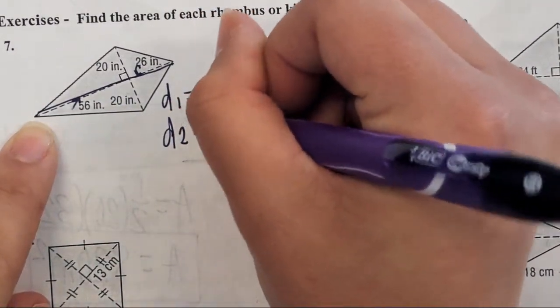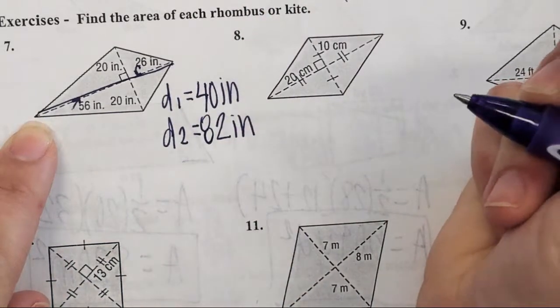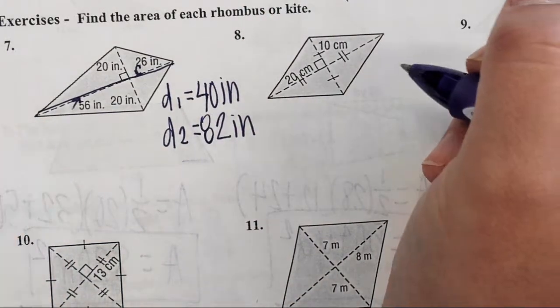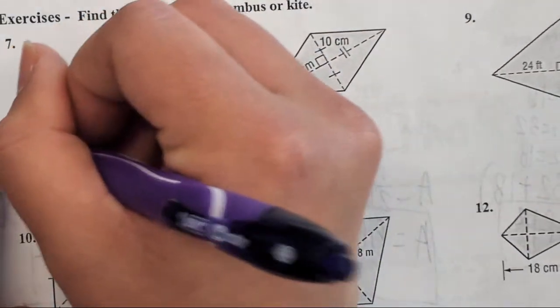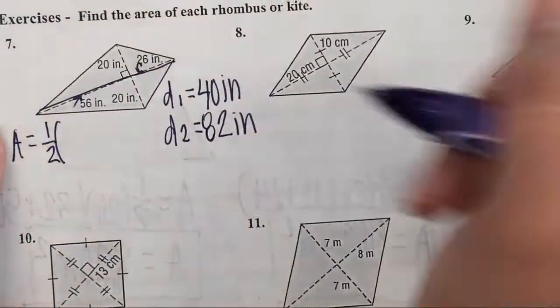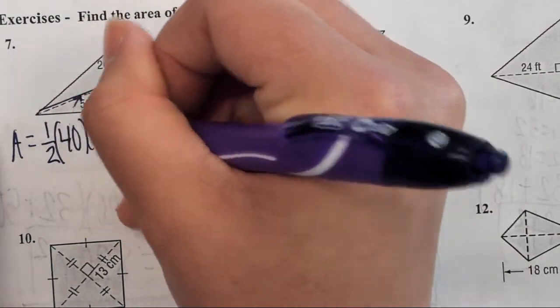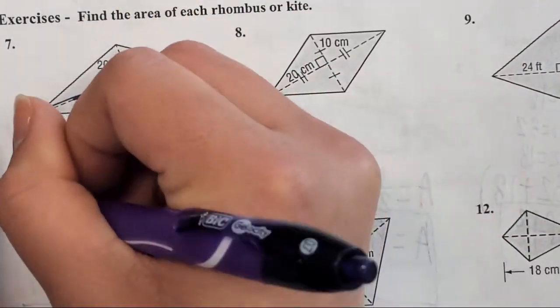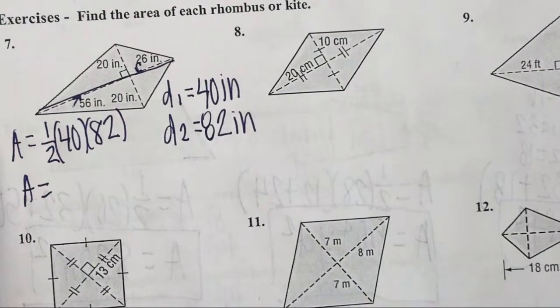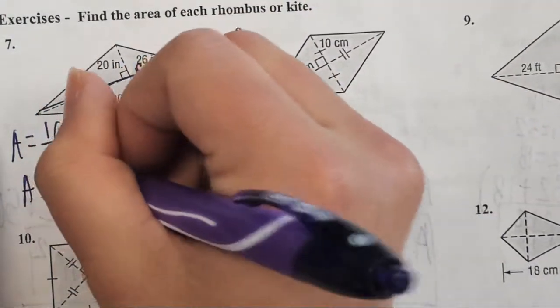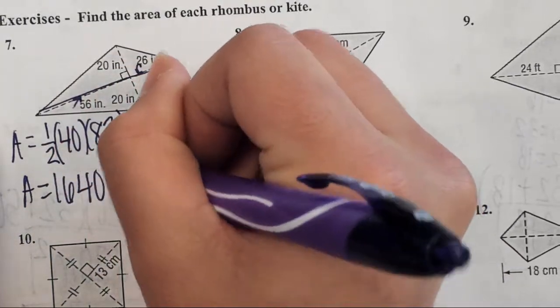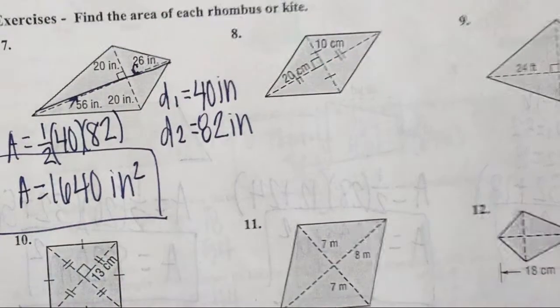So you add them together and you get 82 inches. So your formula is 1/2 times both of those. Is this what y'all got?